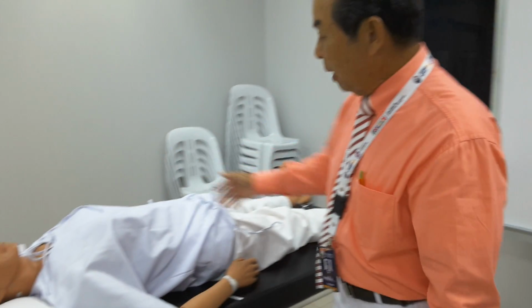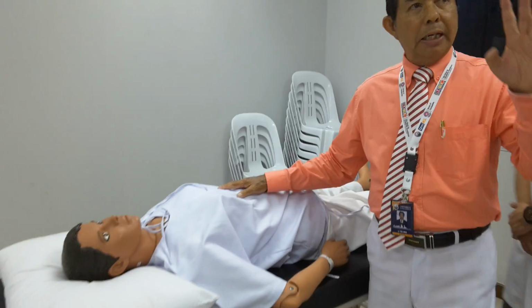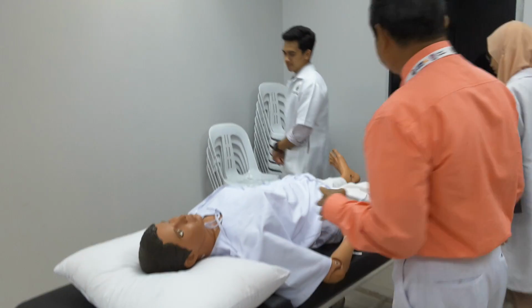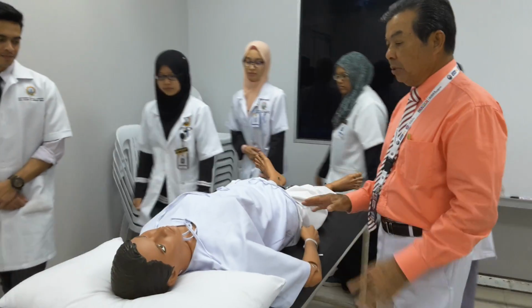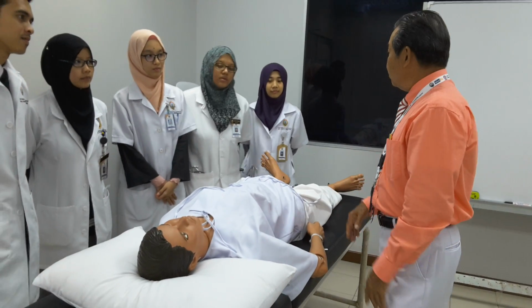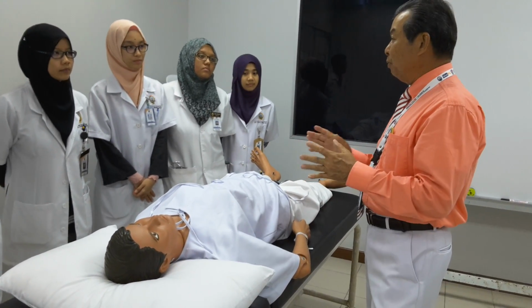Next, we are going to examine another 4 organ systems. Now I'm going to show another mannequin as well. So the routine is liver, lung, bone, brain.